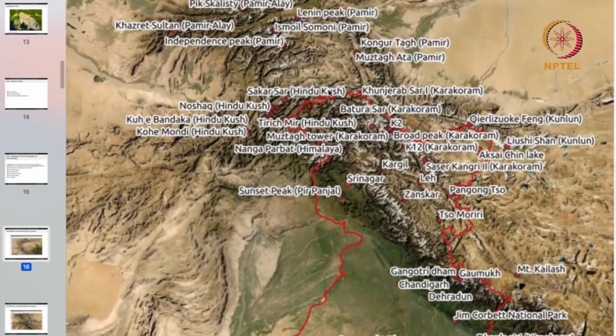Then this is followed by the Hindu Kush mountains. Now these ranges are the Hindu Kush mountains. So here we have the peaks such as Sakarsar, Noshak, Kuh-e-Bandaka and Kohemundi. So these are the Hindu Kush mountains. We also have this Tirishmir that belongs to the Hindu Kush mountains.